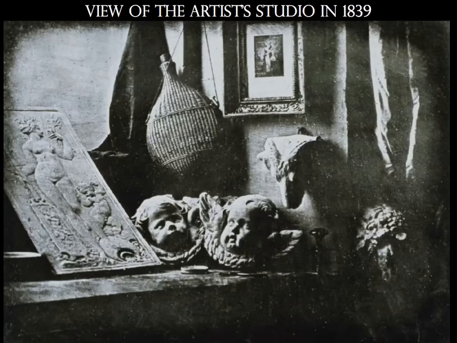So we'll take a look at a daguerreotype and how it's created. We'll start with this image here, the view of the artist studio. You can see compared to the heliograph earlier how clear and much more well-defined this image is. The exposure time is also a lot less. Instead of looking at an 8-hour exposure, in early 1839 we're looking at about 8 minutes. And by the end of 1839, less than 20 seconds.